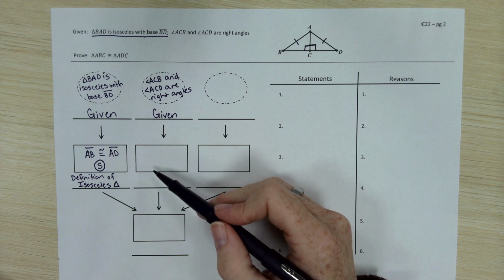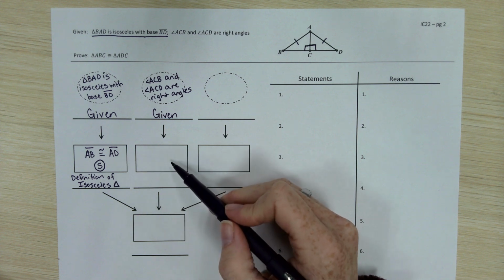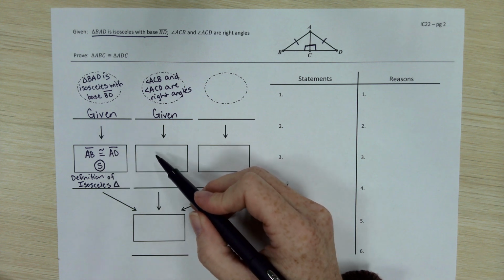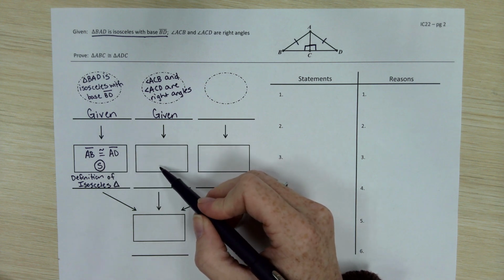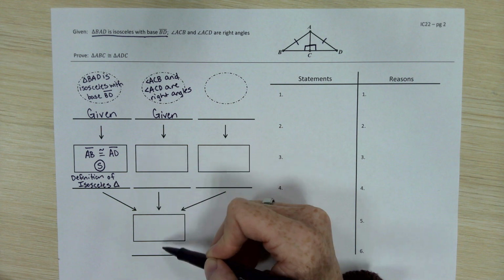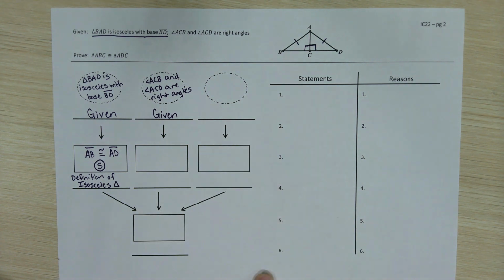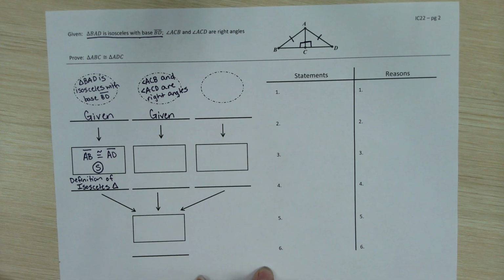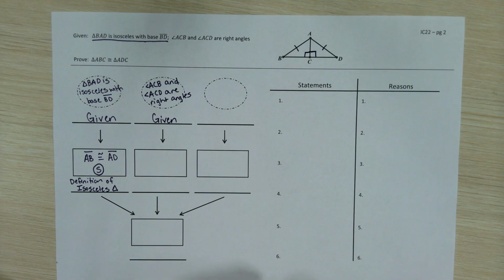It's either going to be some right triangles so that this will turn into an H or an L, or it's going to be that these right angles are congruent so that I can use it as an A, maybe for side angle side or angle side angle or something like that. So let's move on and see what else. No other givens. So we're on the lookout for either reflexive property or vertical angles theorem.